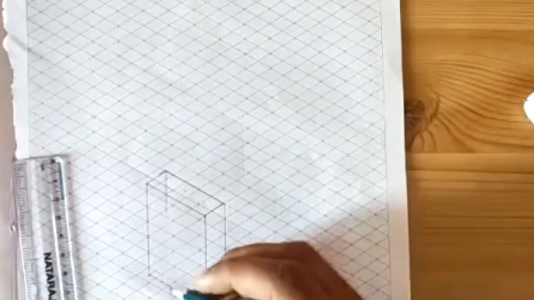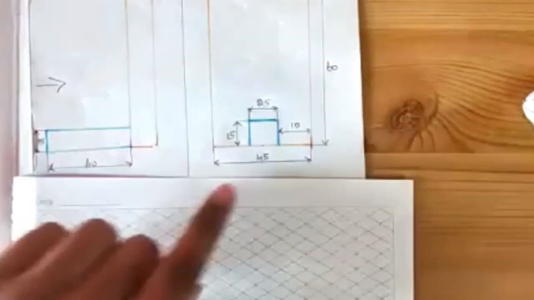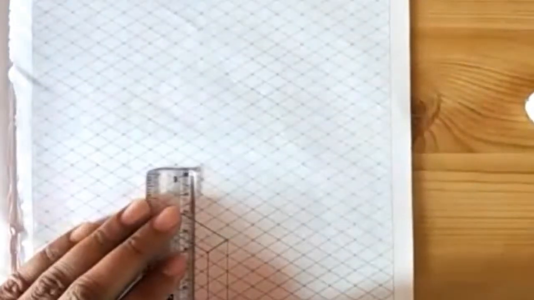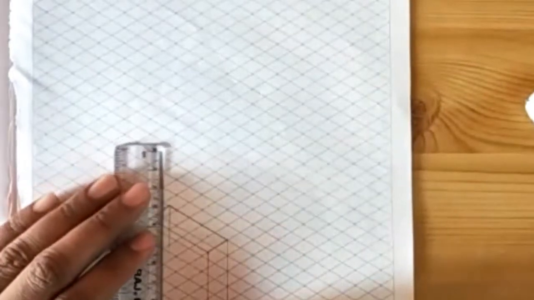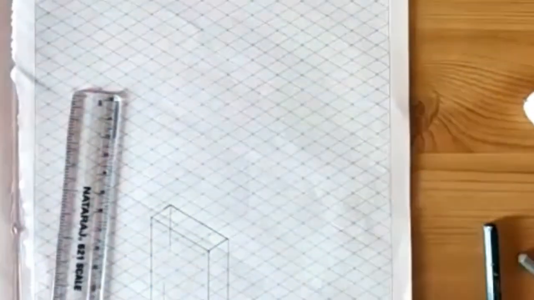You understood? So at this point I'll draw a height. What is the height he has given you? The height of the rectangle is 15. So I'll draw a straight line, and again at this point a straight line. It should be 15.